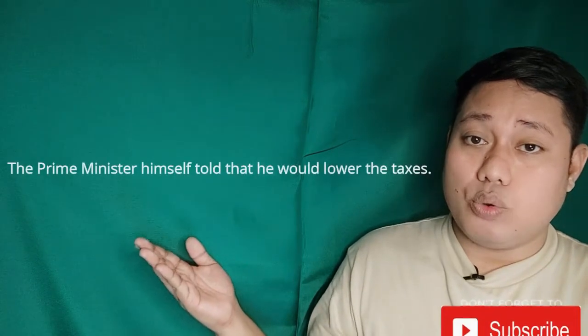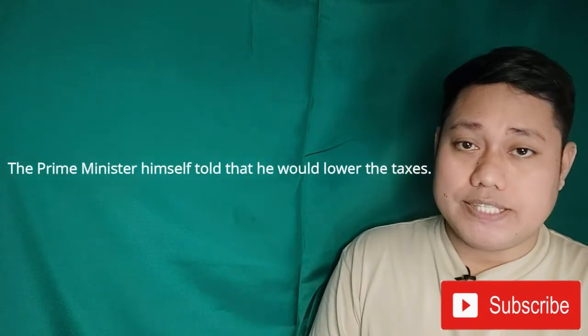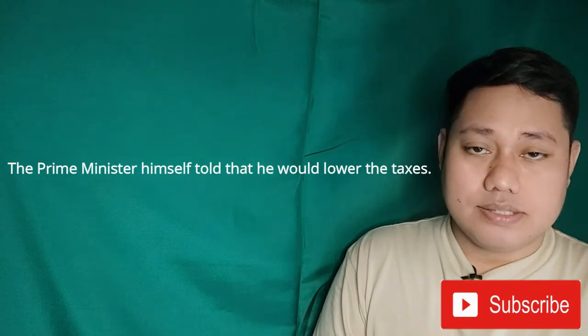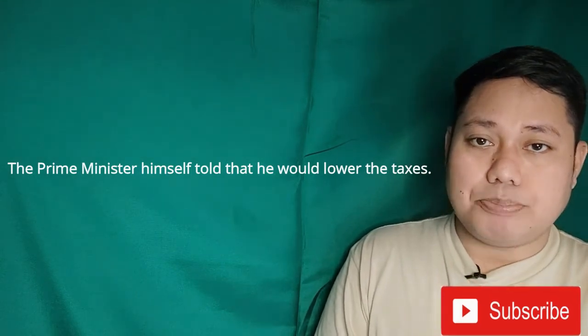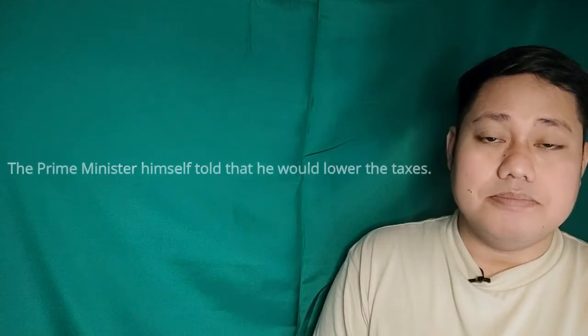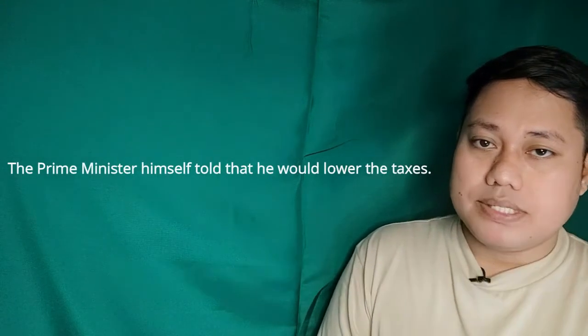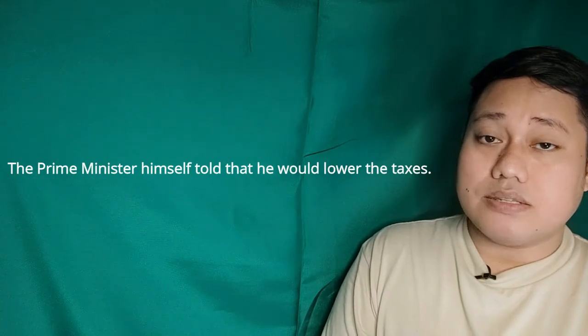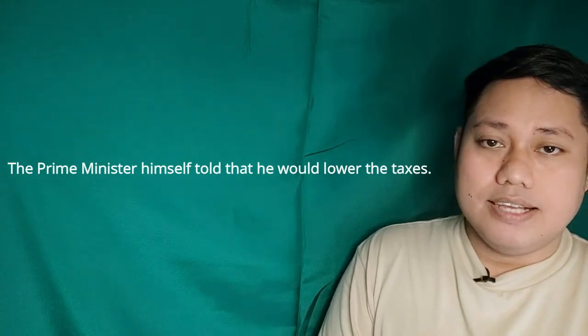Okay? Kaya nga tinawag na intensive, intensified, no? Ibig sabihin, pinalakas ang kanyang emphasis. Mas katabi na siya ngayon ng subject. Let's have an example. The Prime Minister himself told that he would lower the taxes. In this sentence, the subject is the Prime Minister. The intensive pronoun used is himself. Kung napapansin, katabi lang ng intensive pronoun ang kanyang tinutukoy na subject.